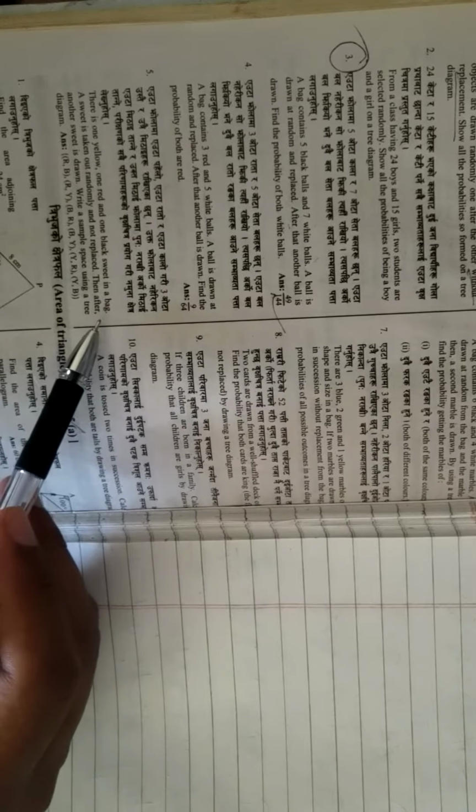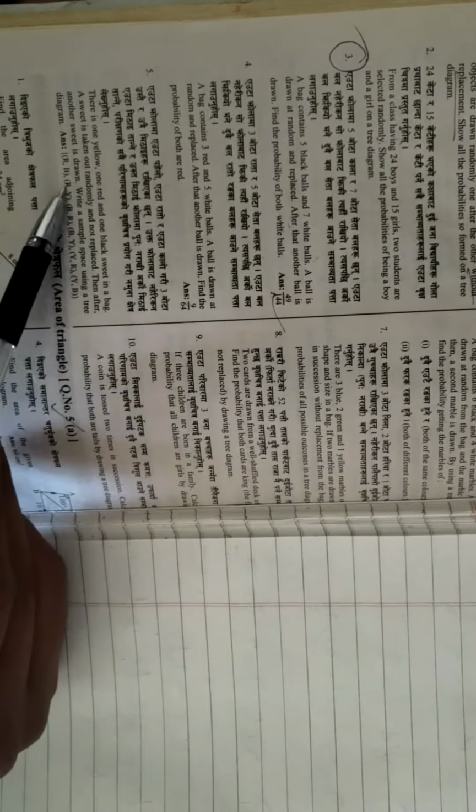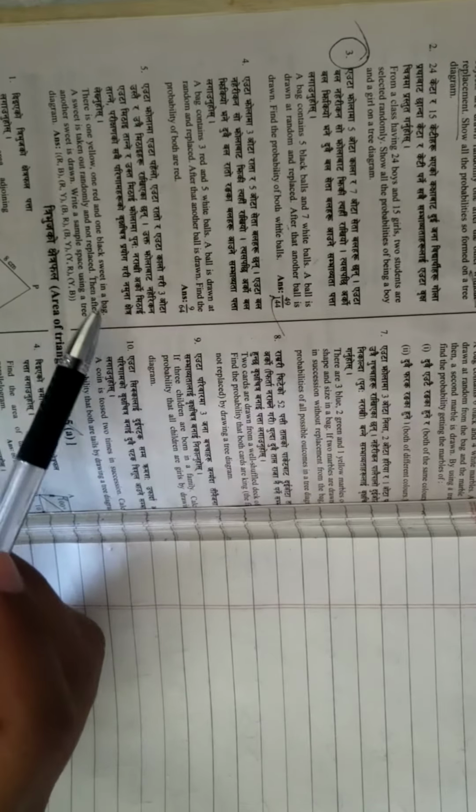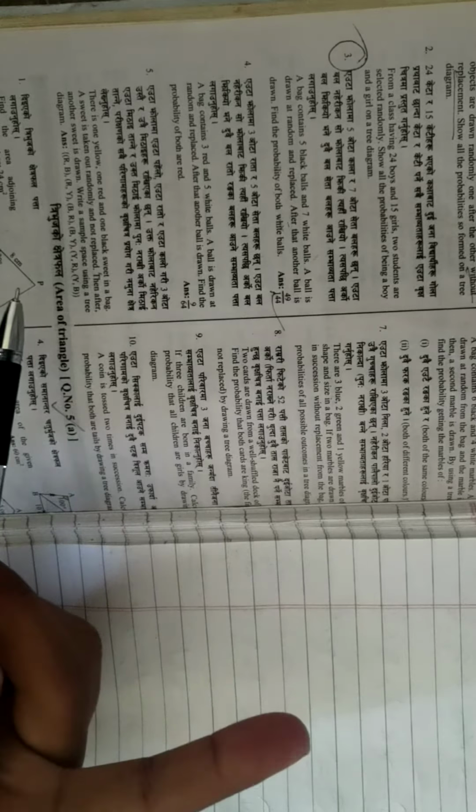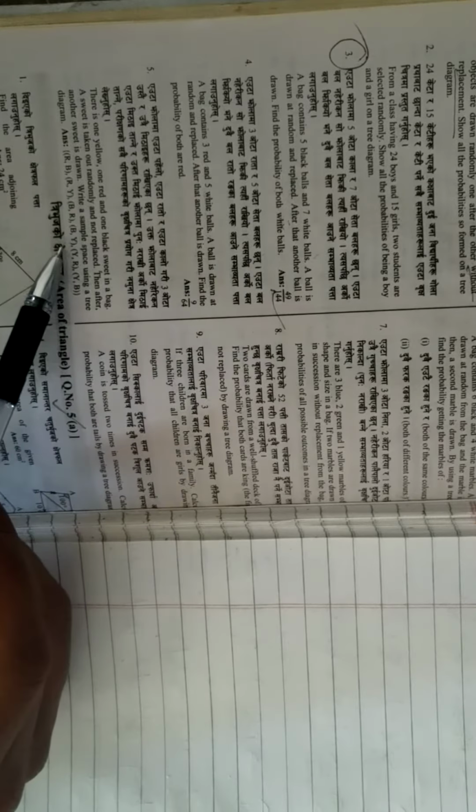So in this particular session, what I'll be covering for you is the probability tree diagram, and then we'll be doing question number 5. There are one yellow, one red, and one black ball in a bag, so there are 3 sweets. A sweet is taken out randomly and not replaced. Then another sweet is drawn, that means 2 draws have taken place.